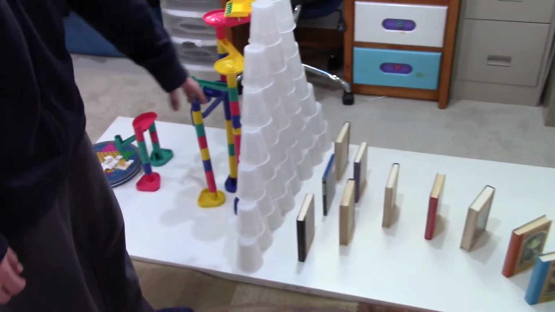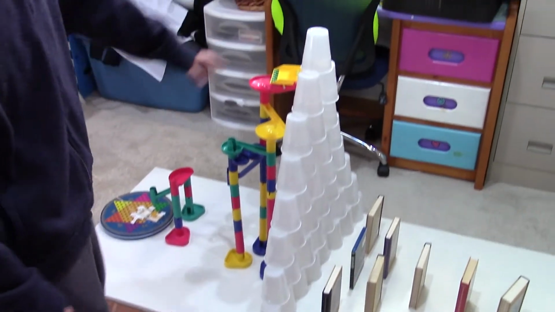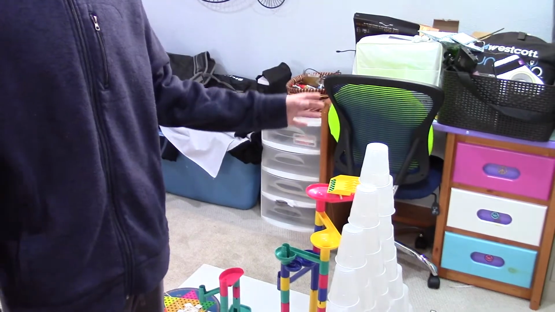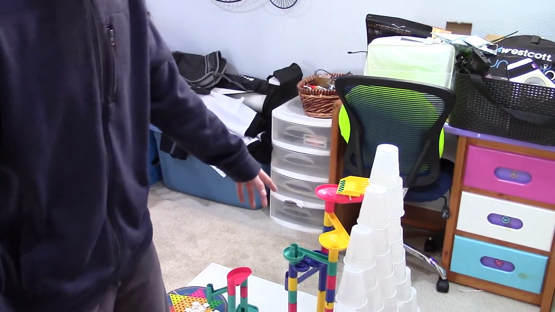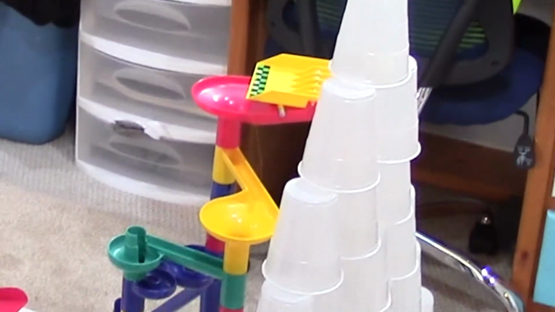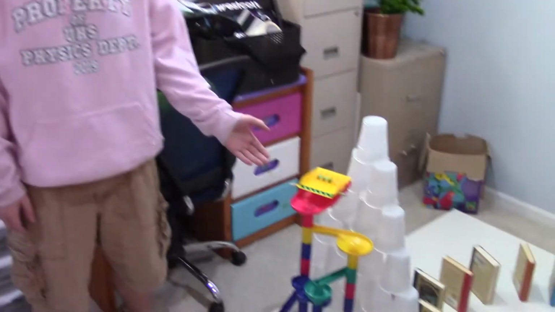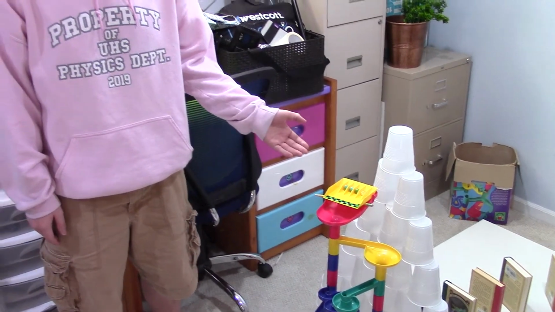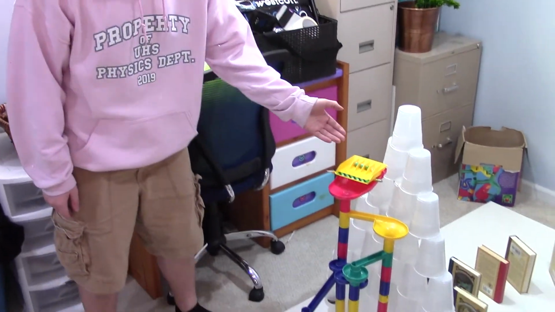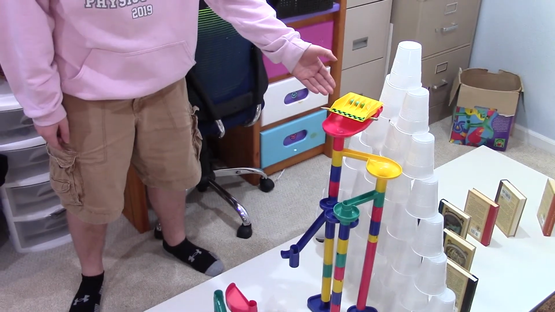Then, the kinetic energy from the series of books knocks into the base of this cup tower, causing the potential energy that each cup has on the top to turn into kinetic energy as the force of gravity acts on it, pulling the cups down and pulling this pencil. This pencil's potential energy gets turned into kinetic energy by the cups falling due to the acceleration of gravity, which causes the marbles to roll down the inclined plane.